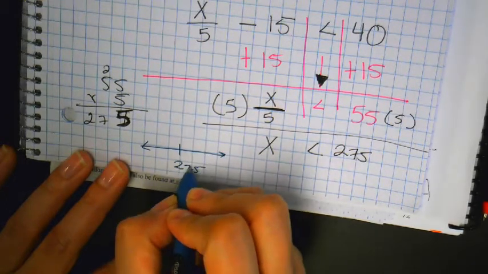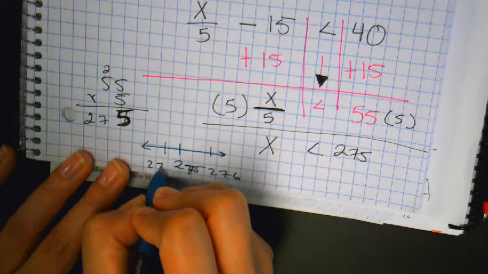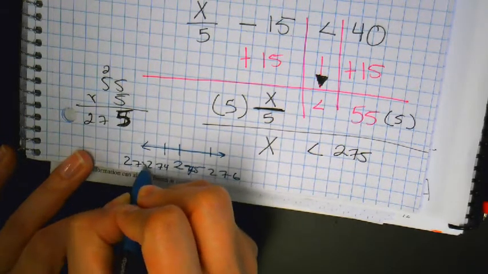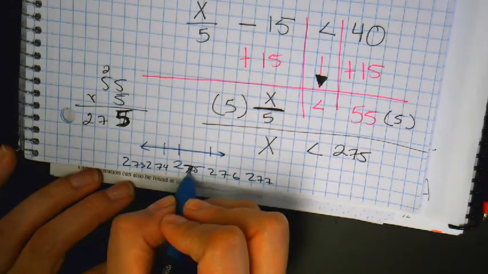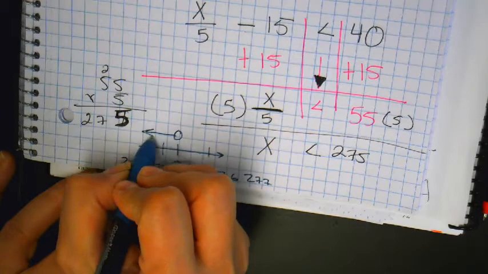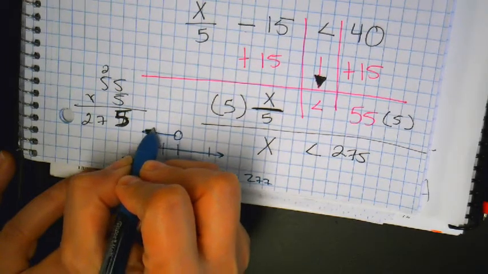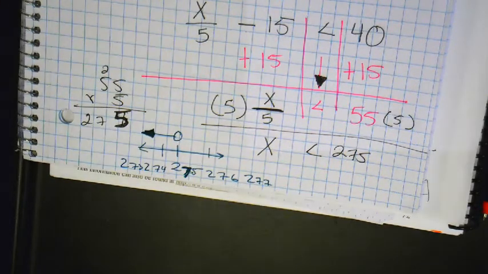225, 275, 276, 274, 273, 277. Open or closed circle? Open and then shade to the left. Y'all remember the shortcut for graphing, right? Yes. Any questions? We're okay? Two steps.